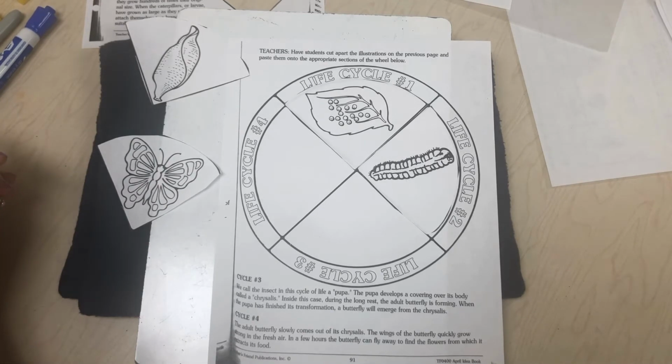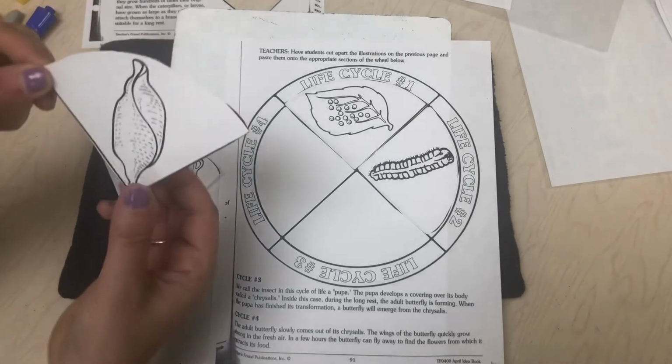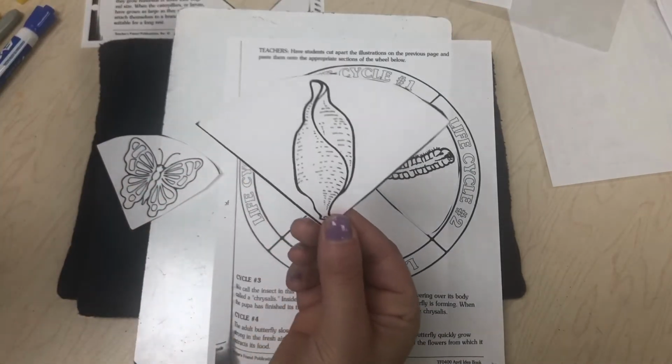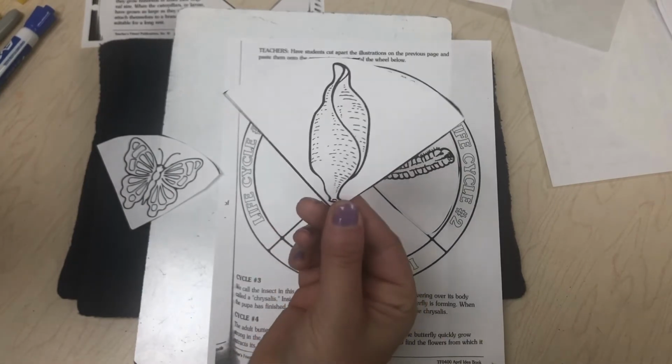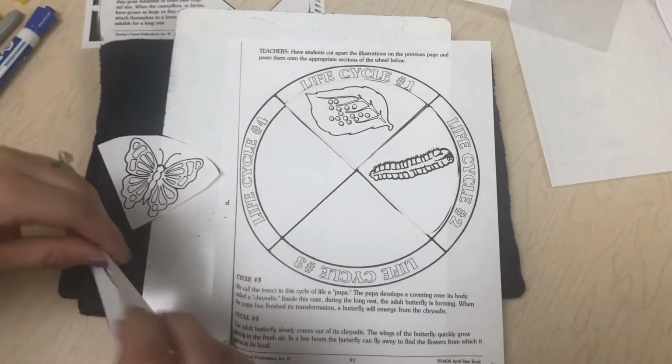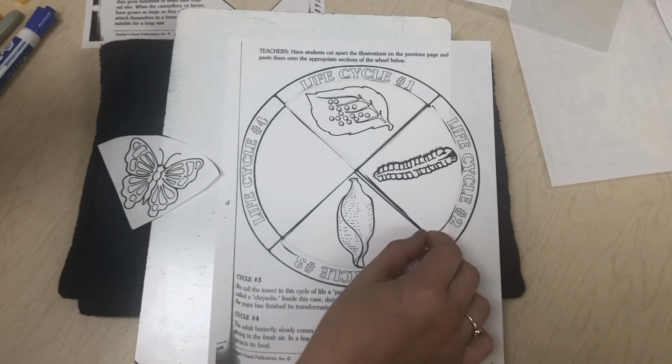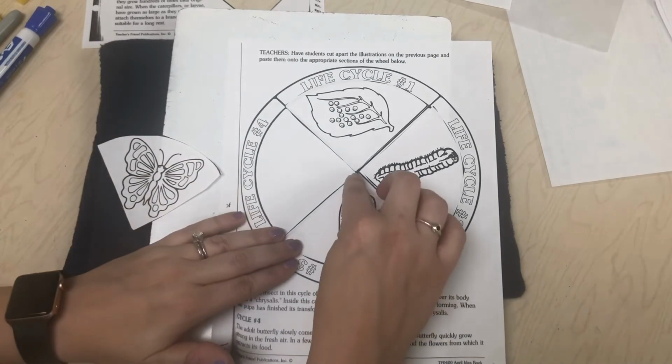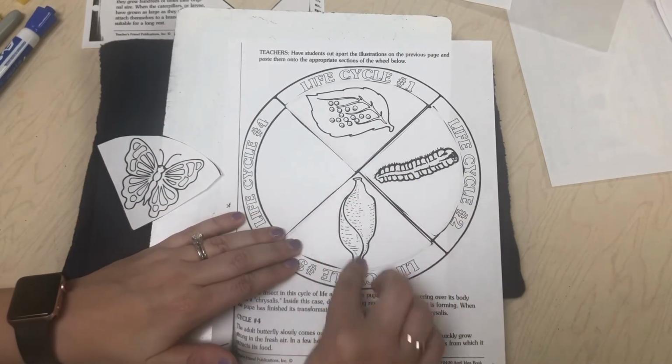Okay, cycle number 3, we call the insect in this cycle of life a pupa. The pupa develops a covering over its body called a chrysalis. Inside this case, during the long rest, the adult butterfly is forming. So this is our chrysalis, and inside the adult butterfly is forming. So that's going to be life cycle number 3. And I love how this is set up because it's hanging like it would in real life.